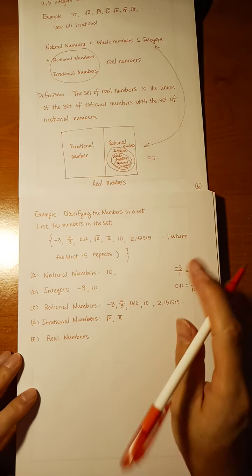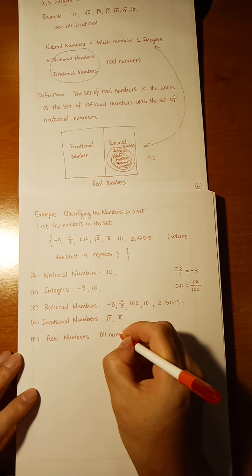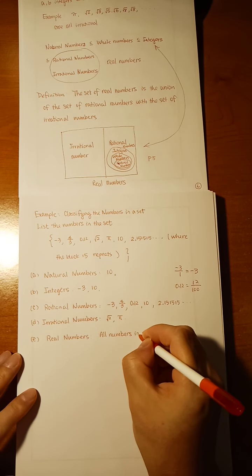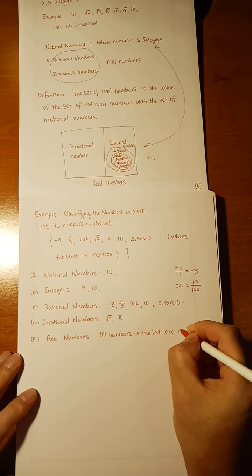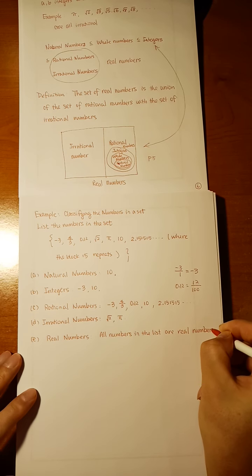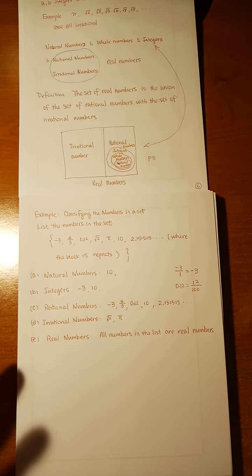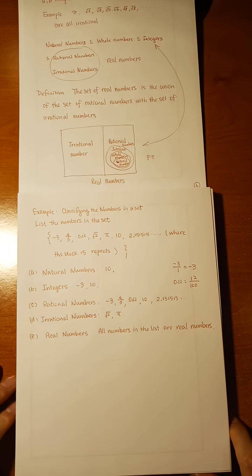All the numbers in the list are real numbers. Okay? So that's an example about the real numbers.